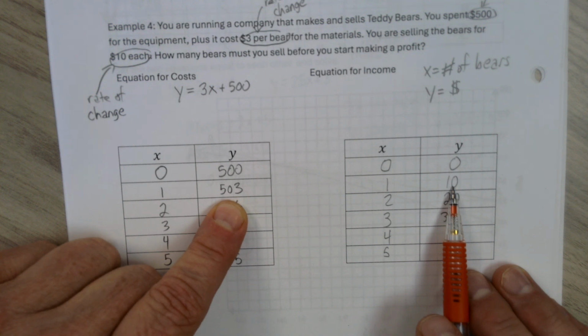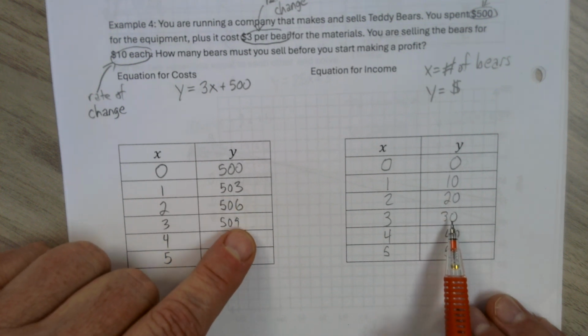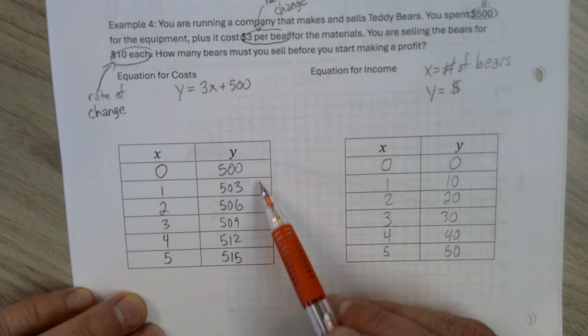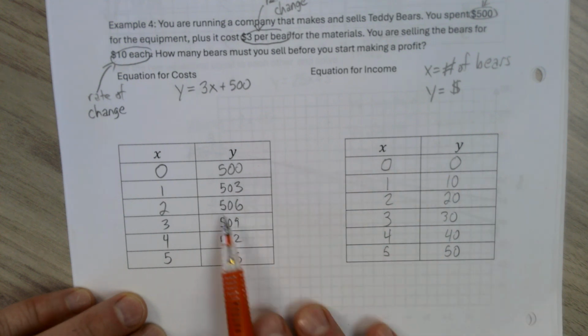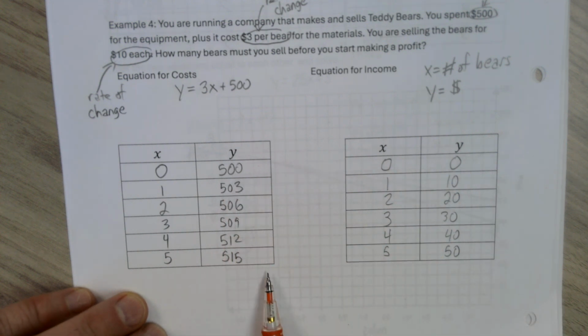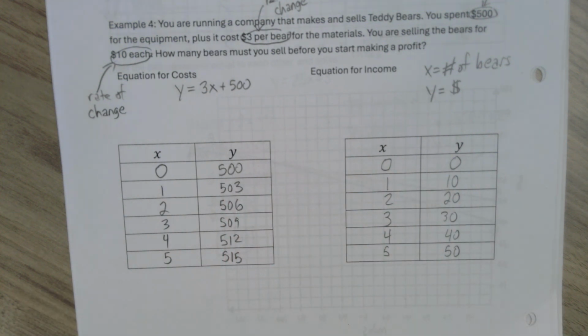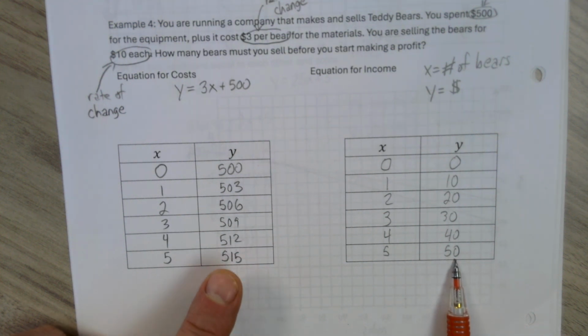So you still haven't made money yet, right? So as we go down the table, the amount that you owe, that you're in the hole, it goes down. And at some point, you're going to start making money. When is that? Well, you could keep extending the table until these numbers match, until the number you spent is equal to the amount of money you received.